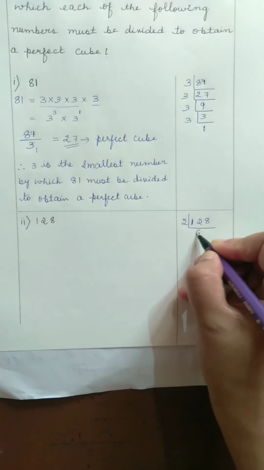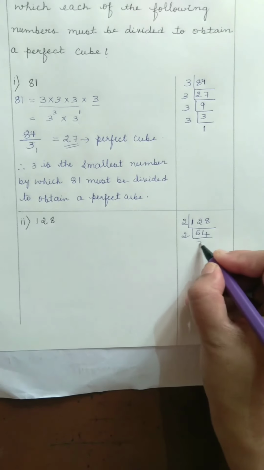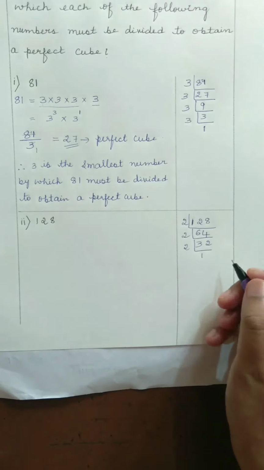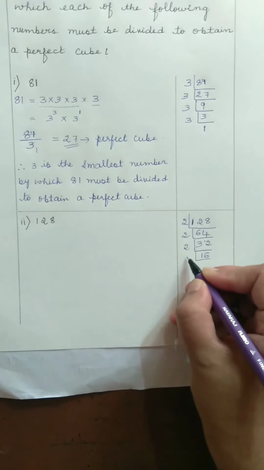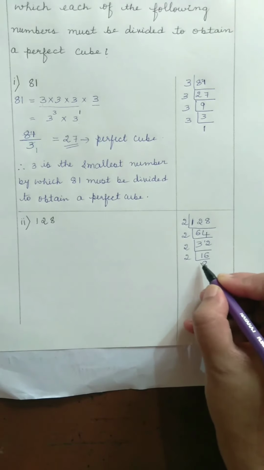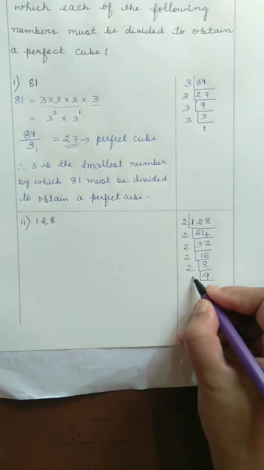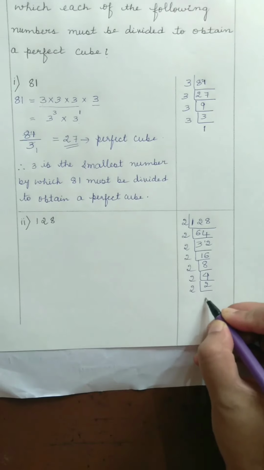2 6s are 12, 2 4s are 8. Again by 2, 2 3s are 6, 2 2s are 4. Then 2 1s are 2, 3 minus 2, 1 is remaining, 12. So, 2 6s are 12. Then 2 8s are 16, 2 4s are 8, 2 2s are 4, 2 1s are 2.